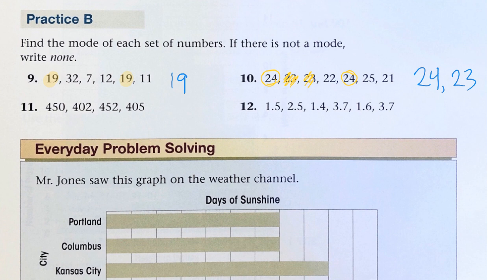So that's the idea. We're just looking for how many times a number gets repeated. And if we look and they're only written once, 450, 402, 452, 405, nothing there is repeated. So that's the example where we can write that there is no mode. None.